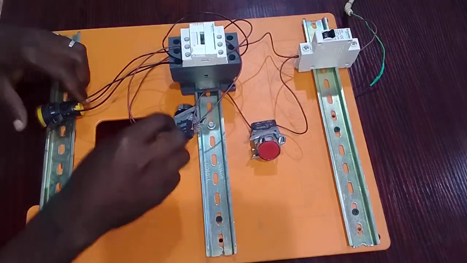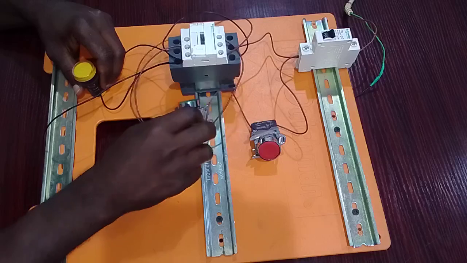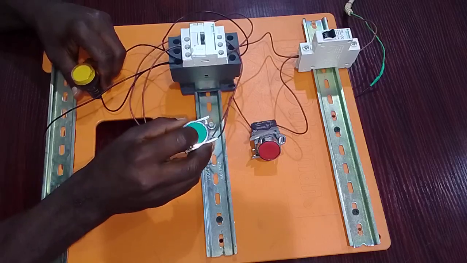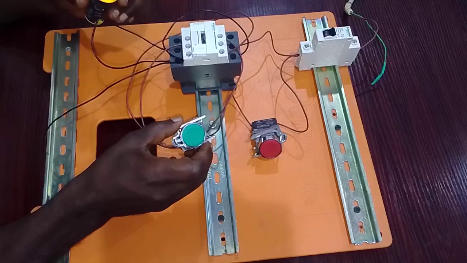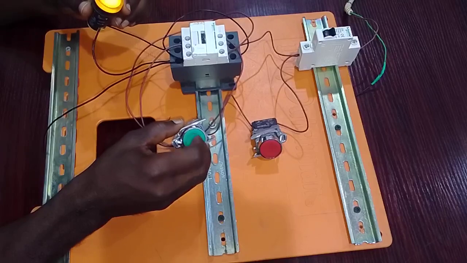Now to start this circuit, we want to push the start push button. As you can see, the load is on, and you see after pressing the push button, I release it.